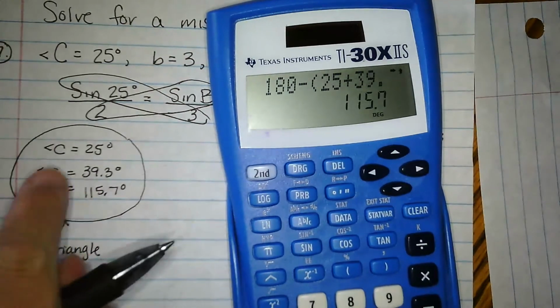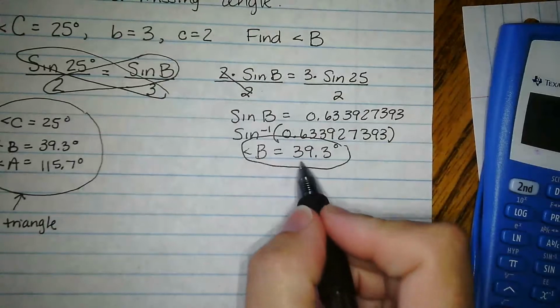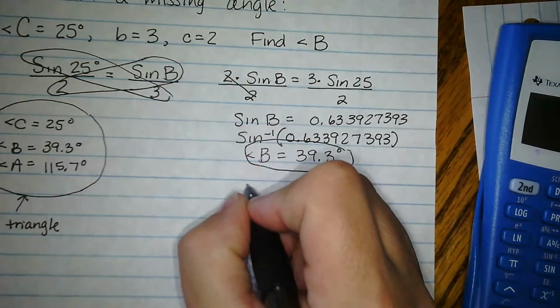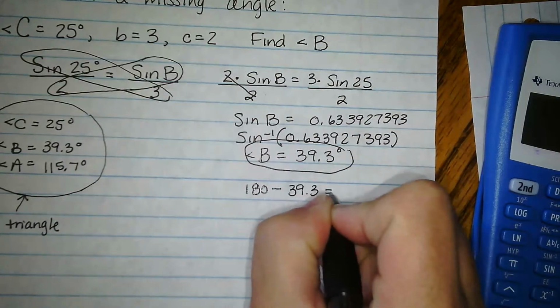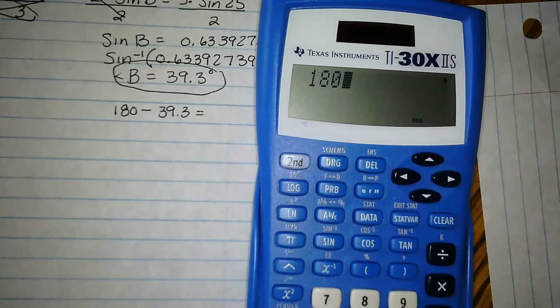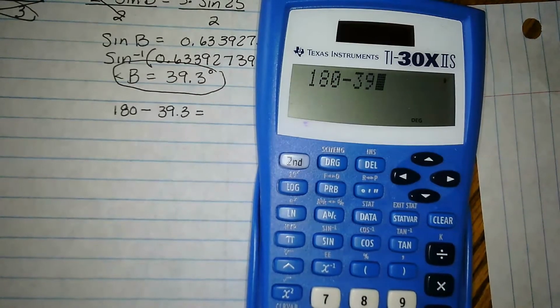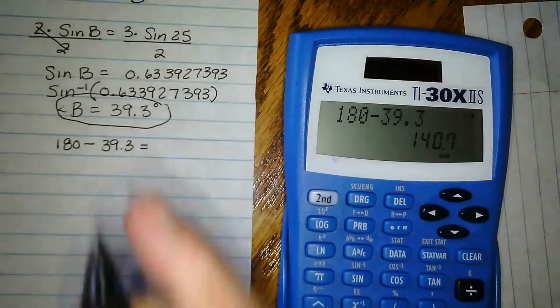We have to test to see if quadrant 2 works. So if quadrant 2 works, we would do 180 minus 39.3. We have to see if it'll work. So let's do 180 minus 39.3. And that's going to give us 140.7.